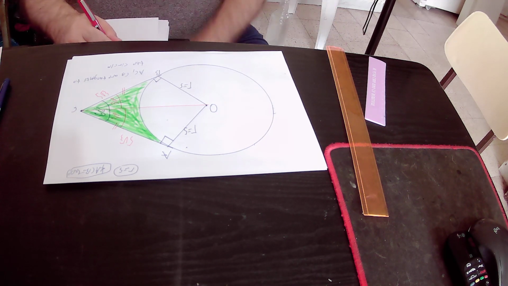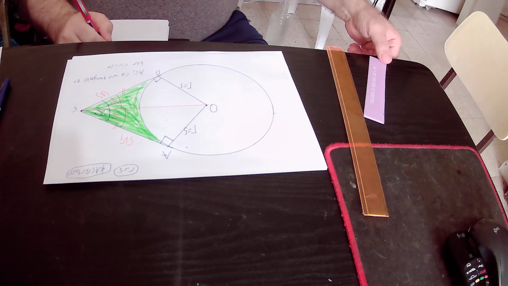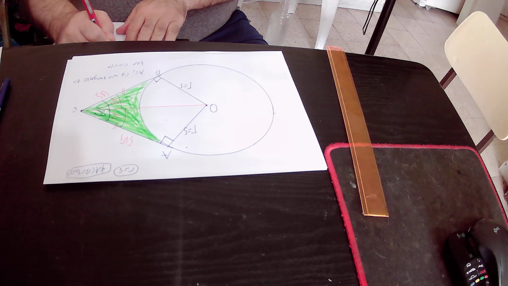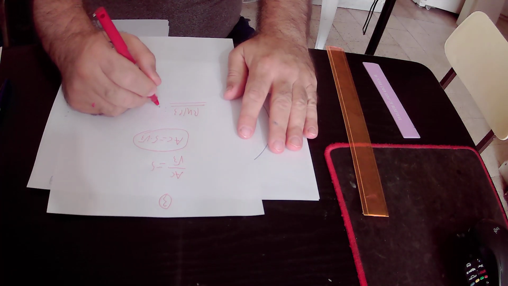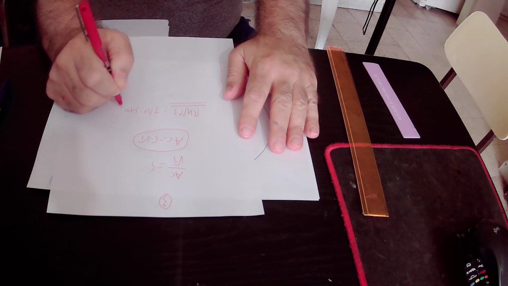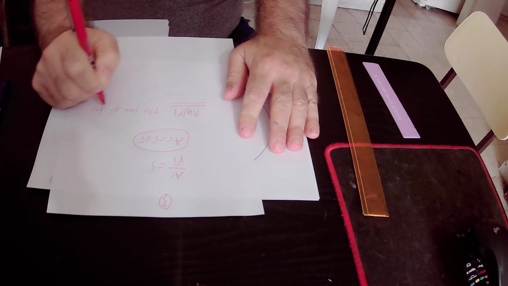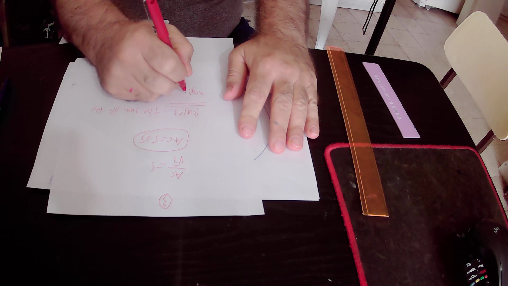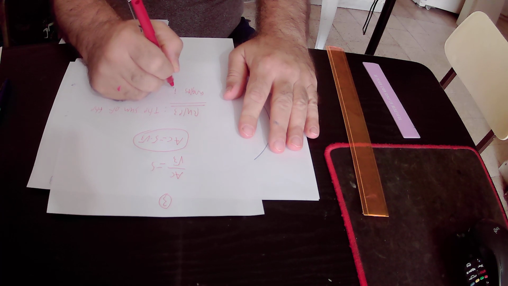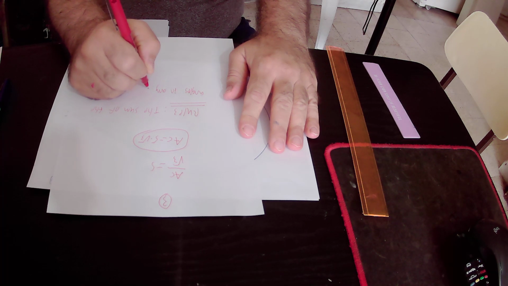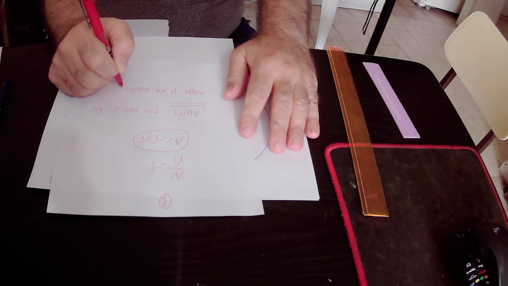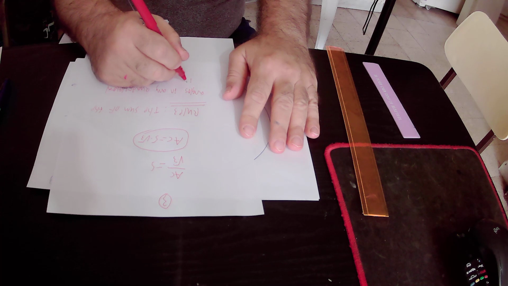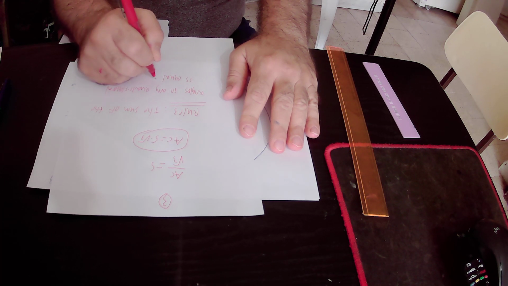Rule number 3 states that the sum of the angles in any quadrilateral is equal to 360 degrees.